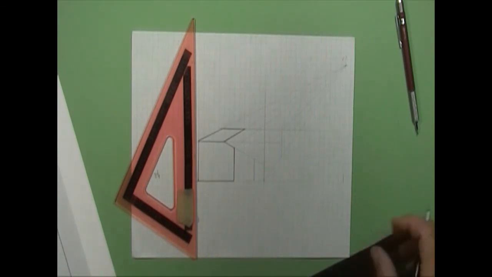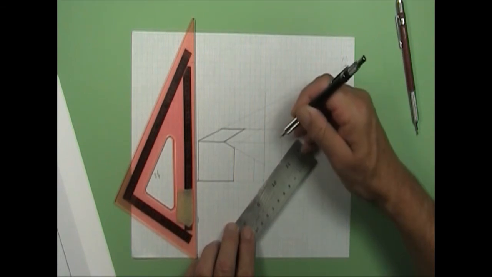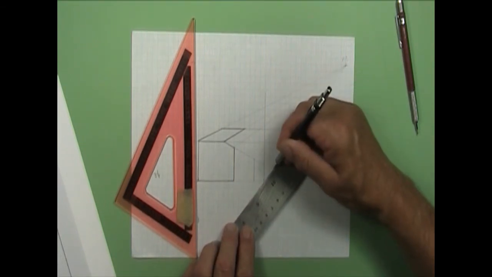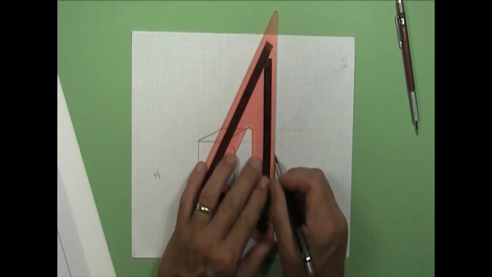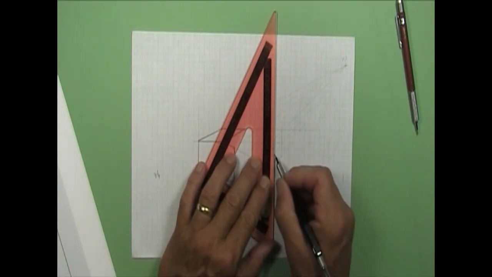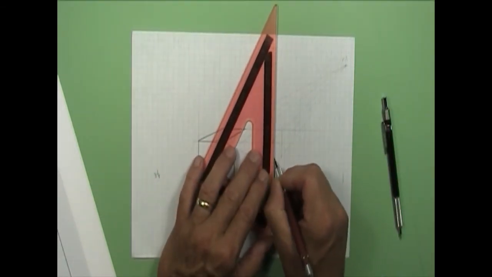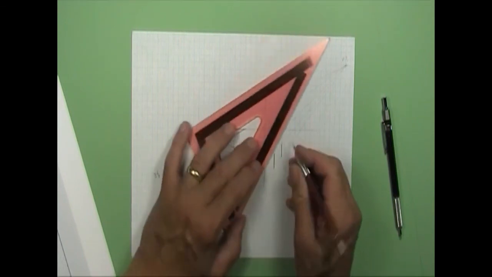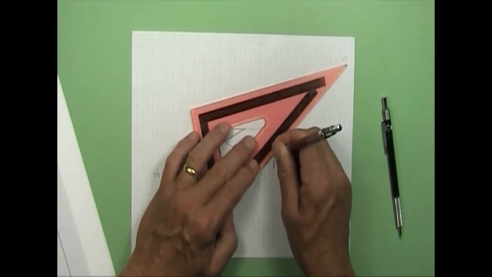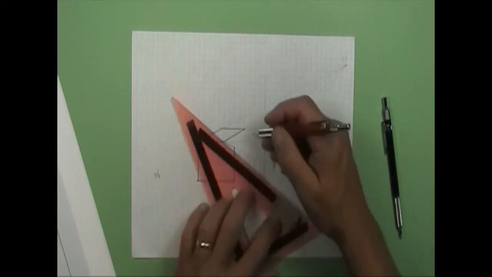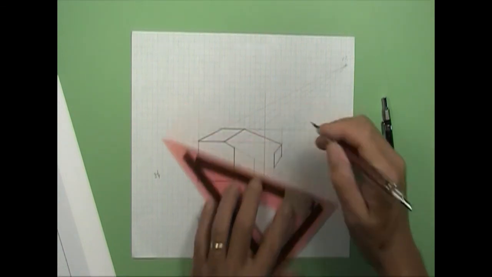A little bit over 1/2 of an inch. And then these two connect across the back there.